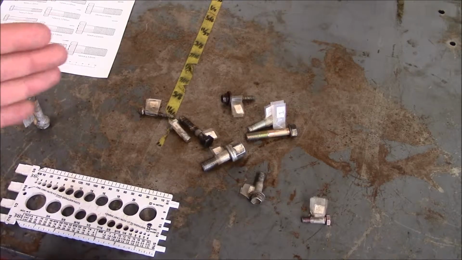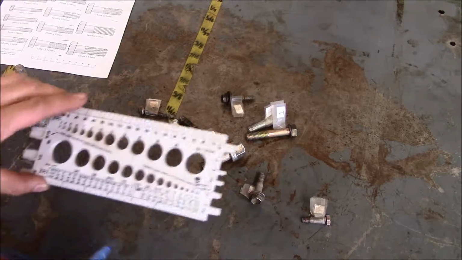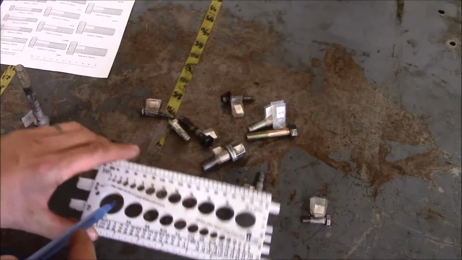So that's what I'm going to do right now, is just set up our bolts smallest to largest, and I have this diameter gauge to help me, but I may not even need it.